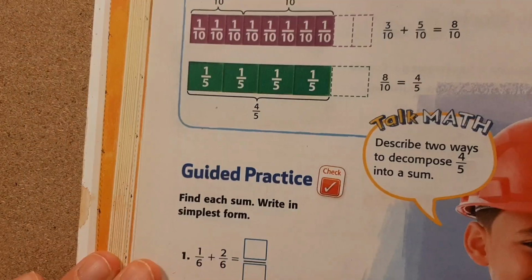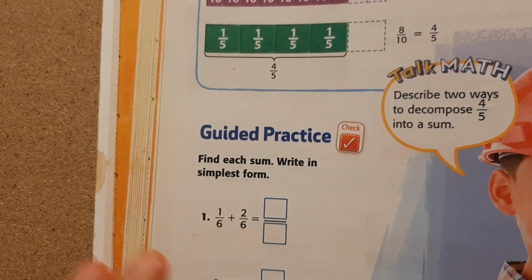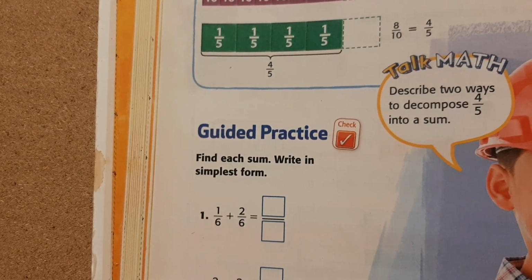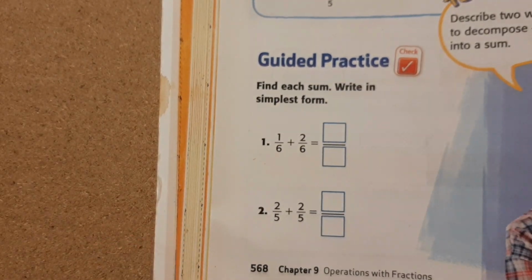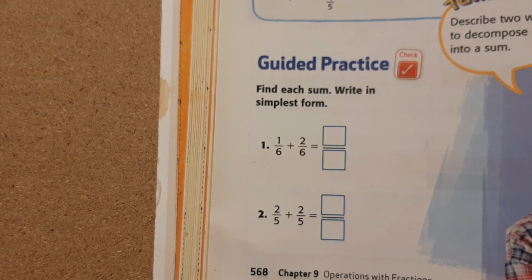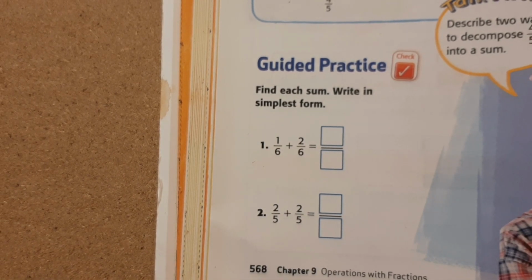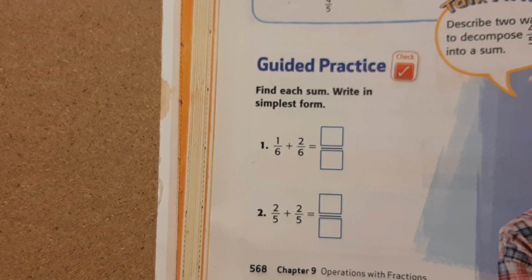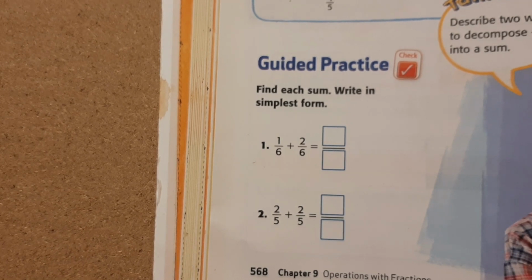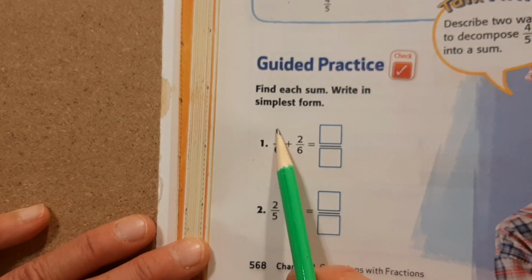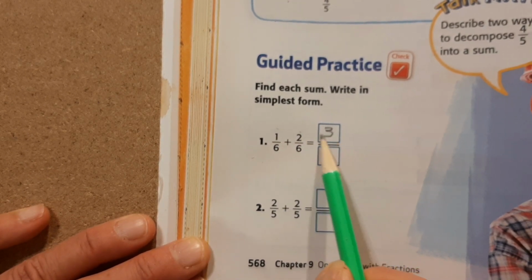Okay, now let's take a look at the bottom, the guided practice here. I want you to do these two problems on your own, stop the video. Make sure you put it in simplest form. Okay, what did you get? Well, 1 plus 2 is 3.